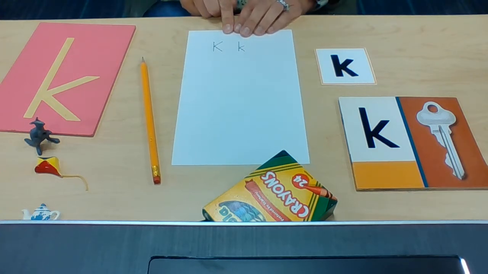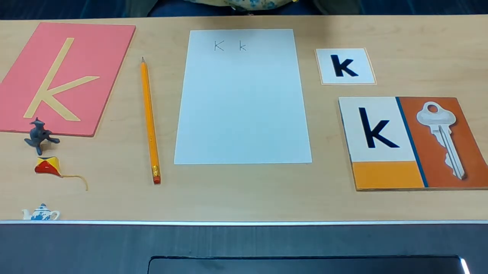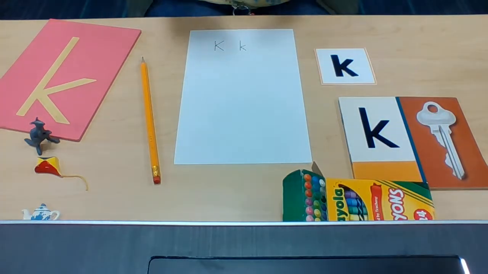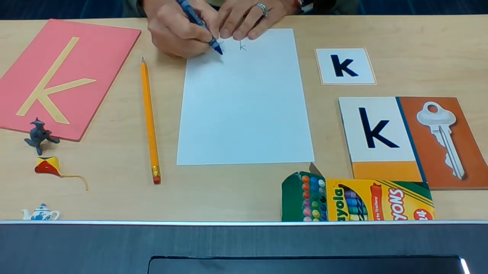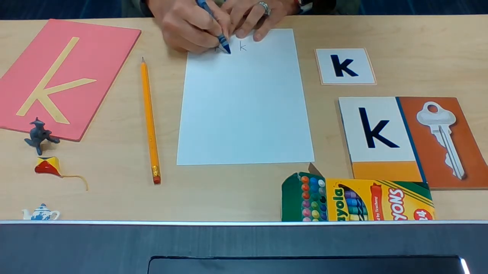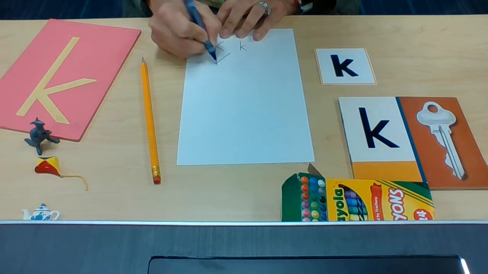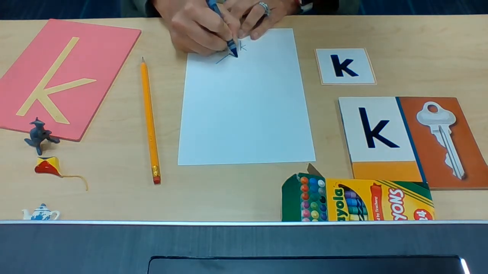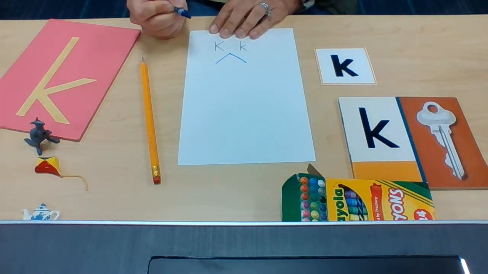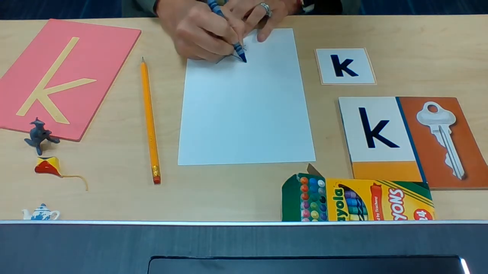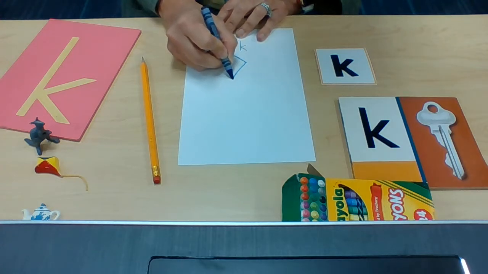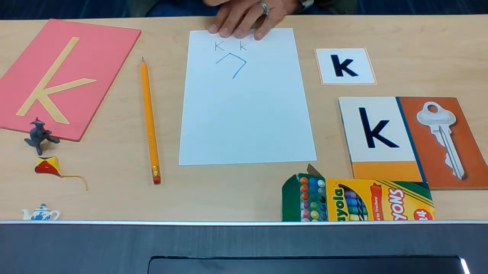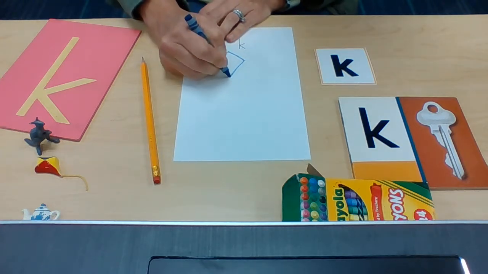Let's draw a kite. Please get any color that you would like, any color you want your kite to be. I'm going to get a blue. Are you ready? The first thing that you're going to do is start here by your K and pull a diagonal line down. Diagonal means it's slanted. Come back to the top and pull another diagonal line down the other way. Come to this line and pull a diagonal line down. And then you're going to connect this line to this line.